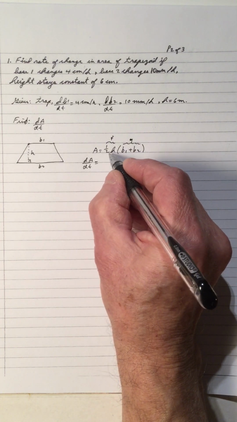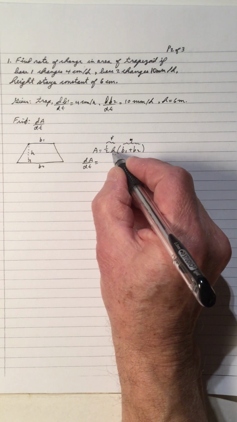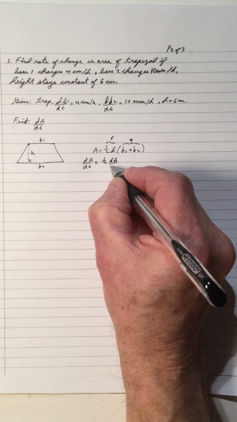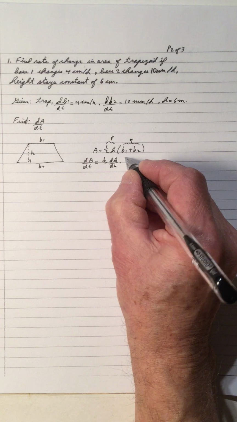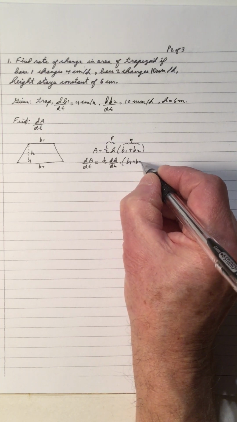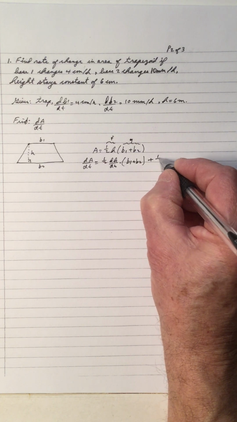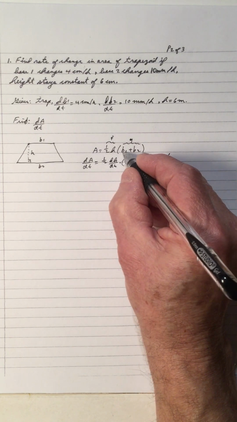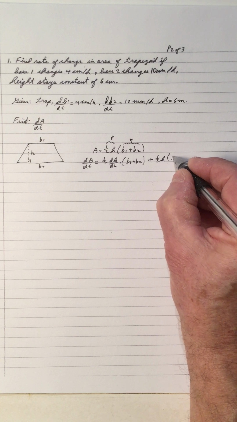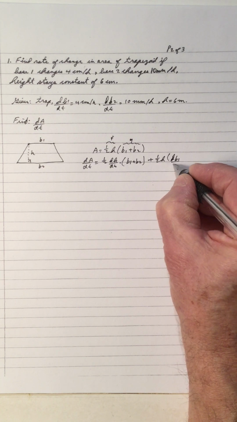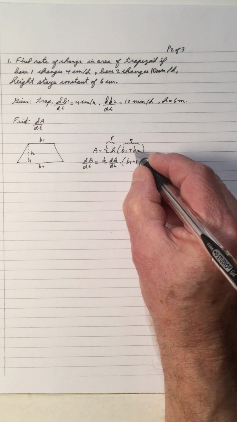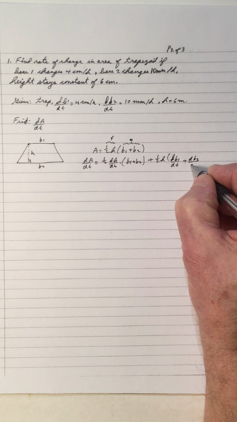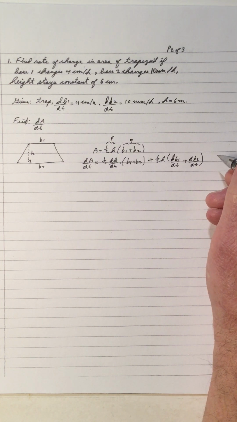The derivative of F, a half H, is a half, and H is dH dt, times B1 plus B2, that's the G, plus half H, and now we do the derivative of B1, which is dB1 over dt, and the derivative of B2 is dB2 over dt. So that's the derivative done.